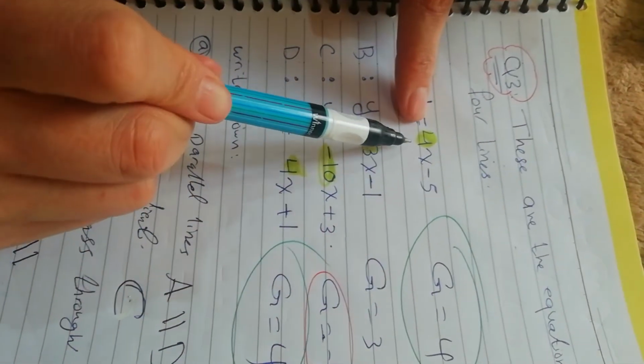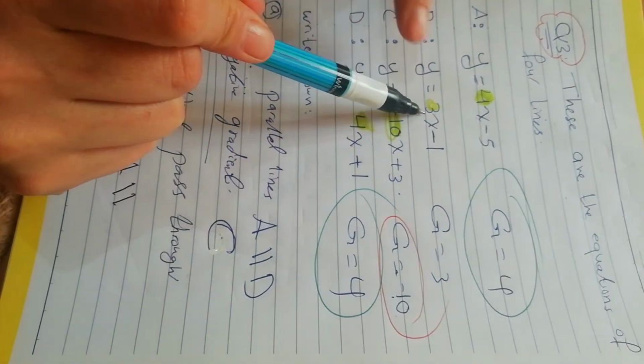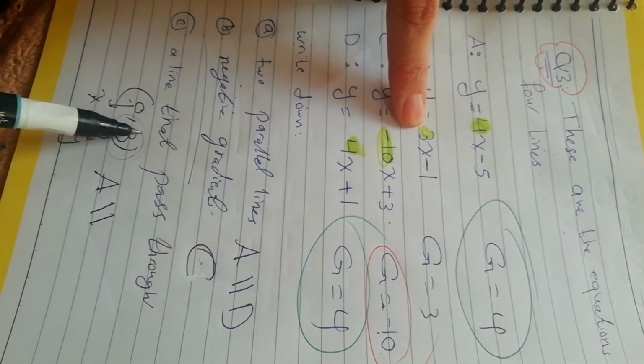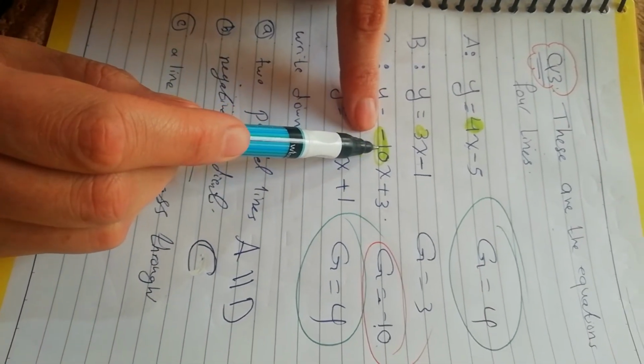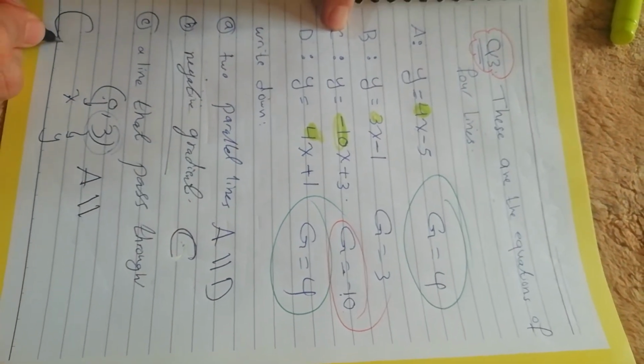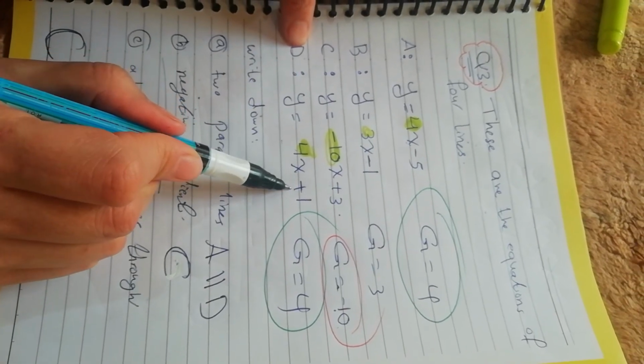The first one, instead of x put 0, we get -5, it's not working. 3 times 0 is 0, minus 1, I need 3. This one, -10 times 0 is 0, plus 3, yeah, C is working. For D, 4 times 0 is 0, plus 1 is 1, it's not working.